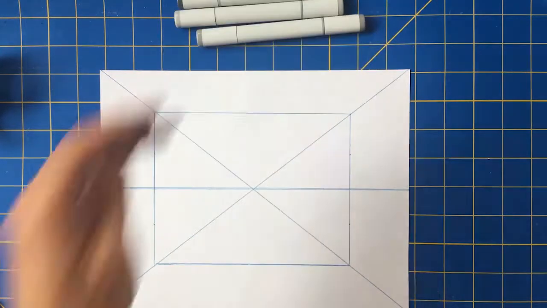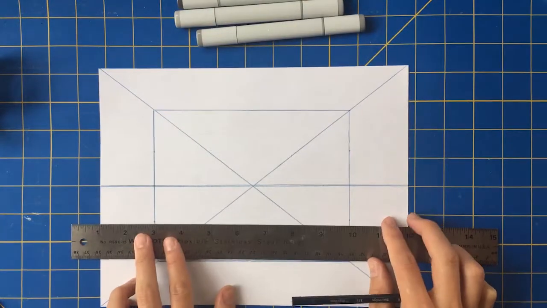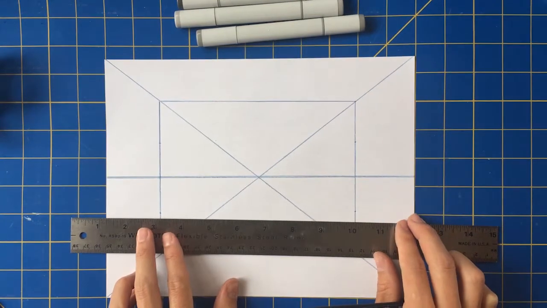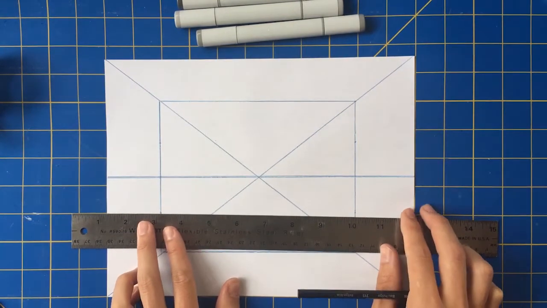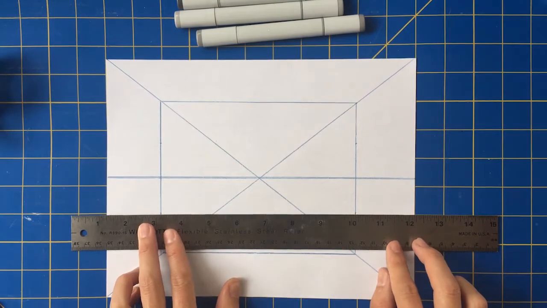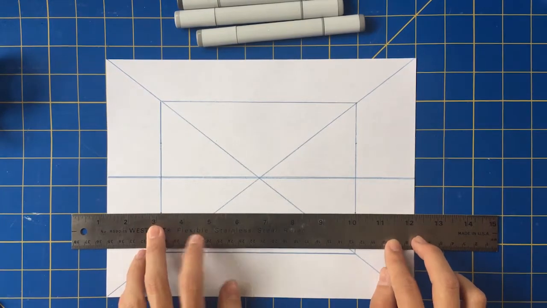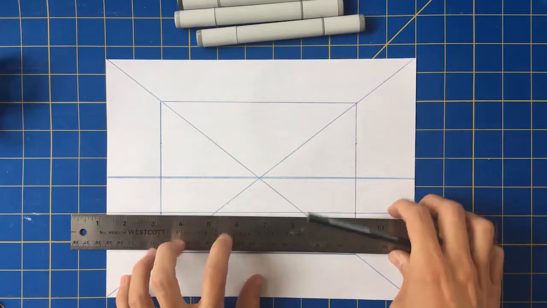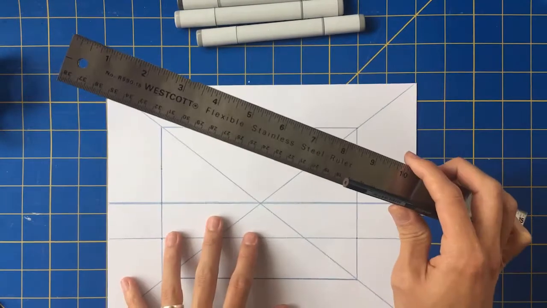So now with these hash marks down, again, if I want to be diligent, I can align my paper with an edge here to keep everything square. And just verify. I think everything looks pretty good. So bring this all the way across. It helps to draw all your lines all the way through, and you'll see why in a minute.